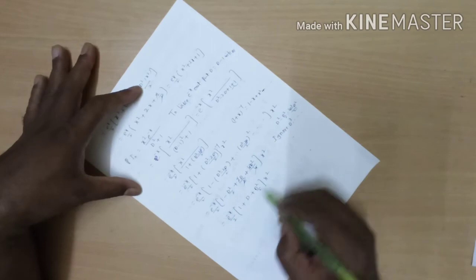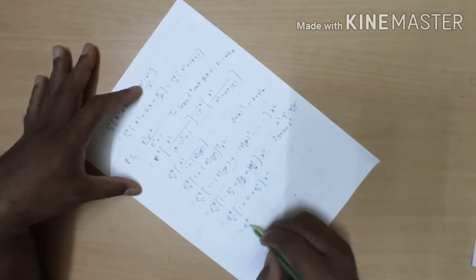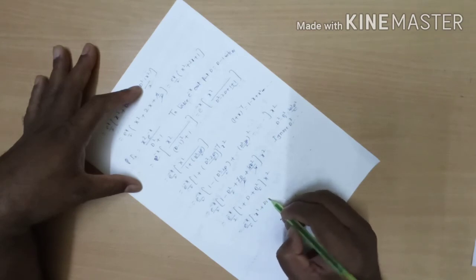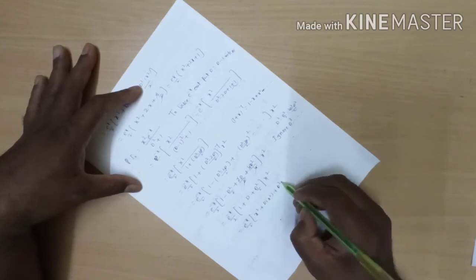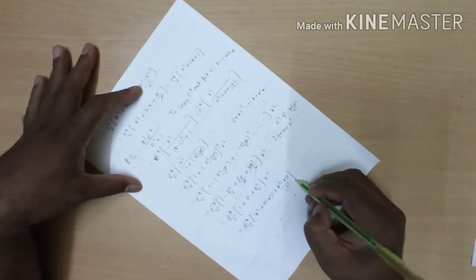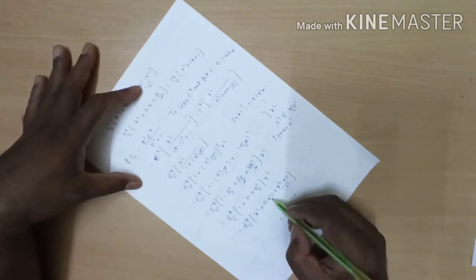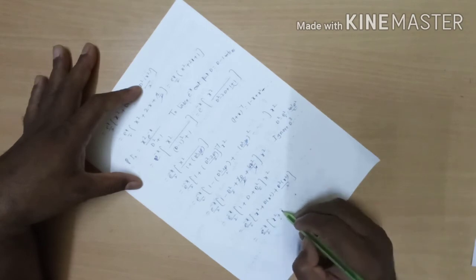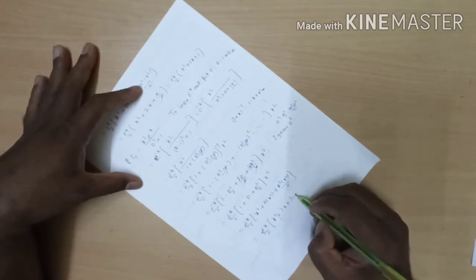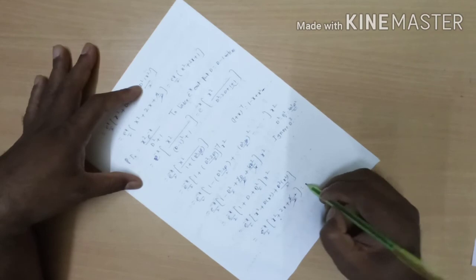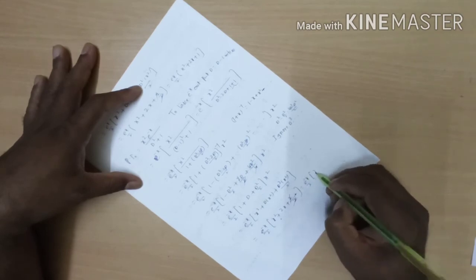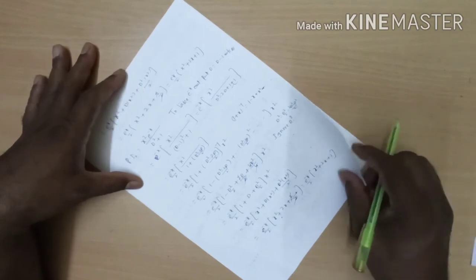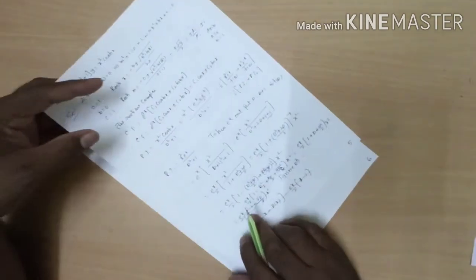Here you can substitute: e to the power of minus x by 2 into (x squared plus D of x squared plus D squared of x squared by 2). Operate with D of x squared means 2 into x squared plus 2x plus 2 by 2, 2 by 2 is 1. Therefore, e^(-x/2) into (x squared plus 2x plus 1) is PI2. Next, coming to the complete solution.